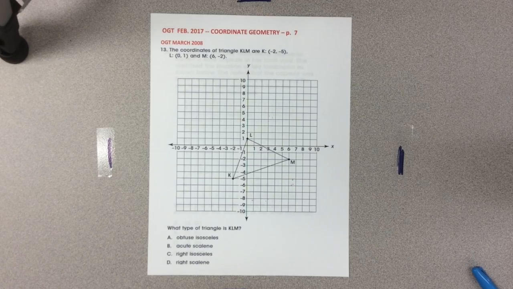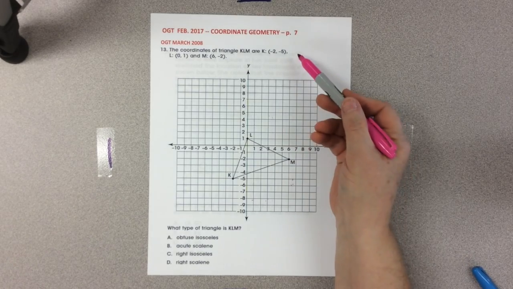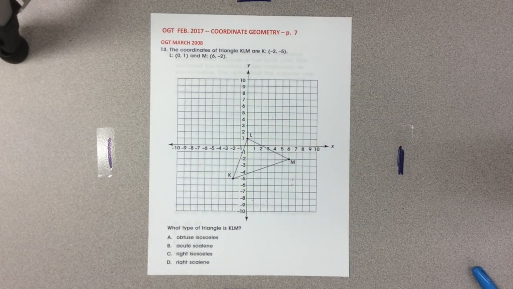The coordinates of triangle KLM are as stated, but they also drew the shape for us. It wants to know what type of triangle it is. Obtuse isosceles, acute scalene, right isosceles, or right scalene. As mentioned before, in our angles and more section, we have notes on what these mean.